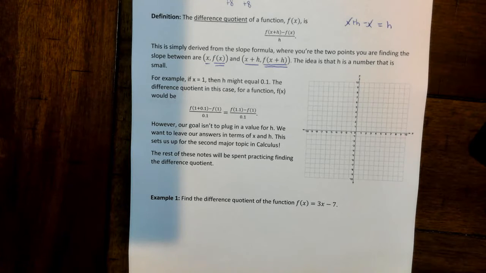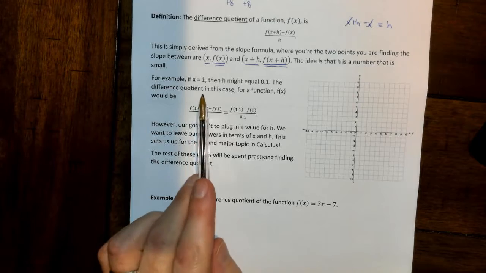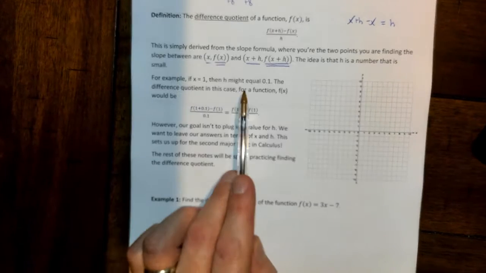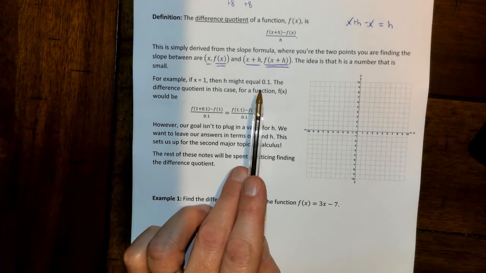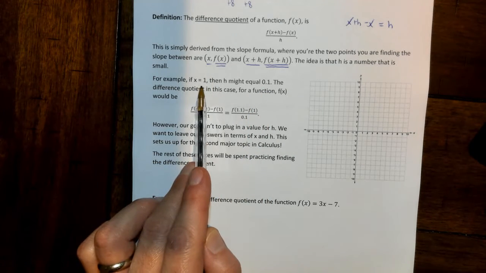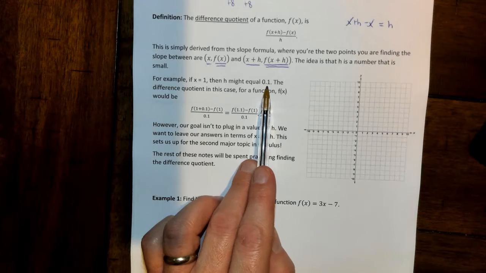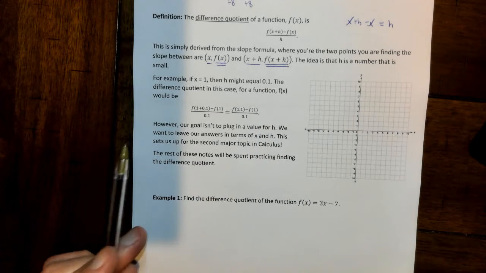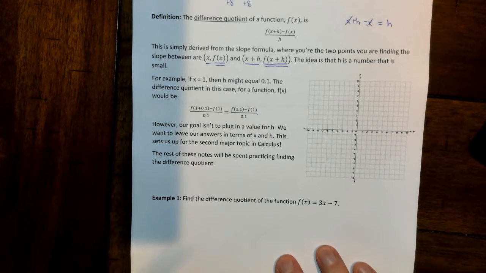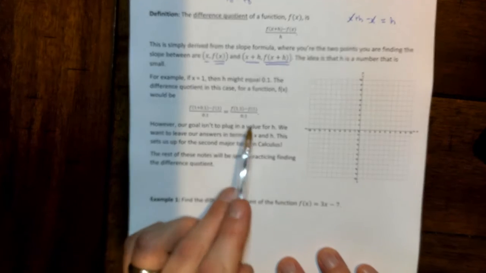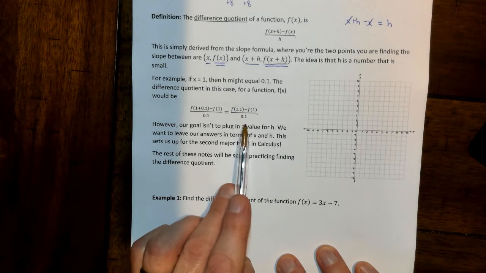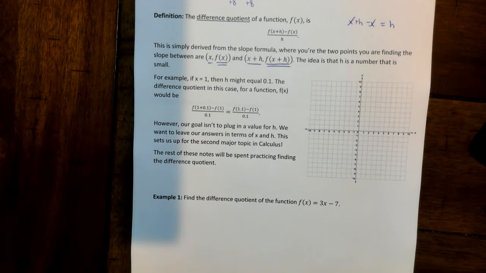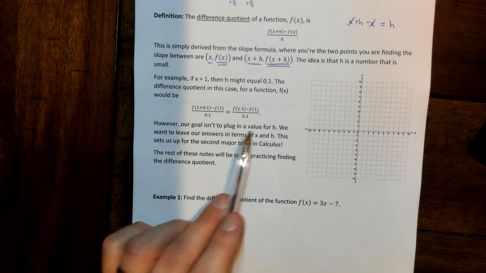The idea behind h is that we want it to be a small number. We want to make this as small as possible. So if x is 1, h might be 0.1. It could be smaller, it could be 0.05, and x doesn't have to be 1. x could be 19 and you could still have h be 0.1, okay? But here, if we had some arbitrary function f, then this would be f of 1.1 minus f of 1, probably numbers close to each other, divided by 0.1, and we'll get a number there.